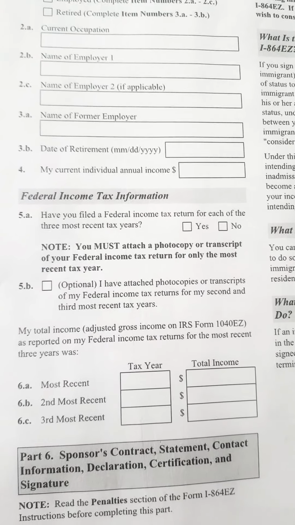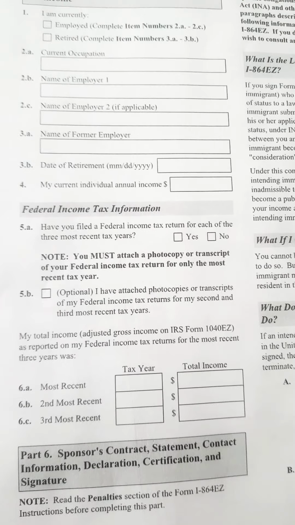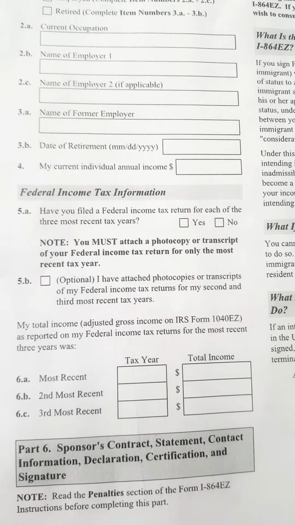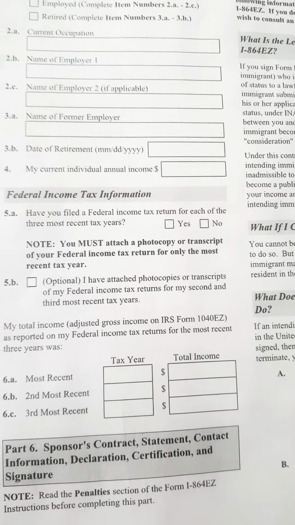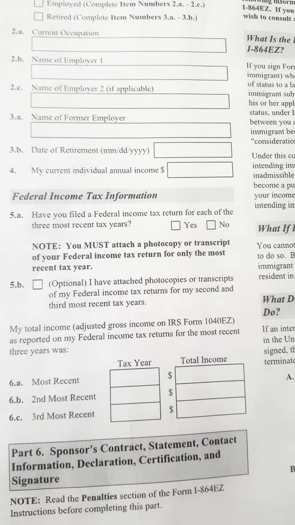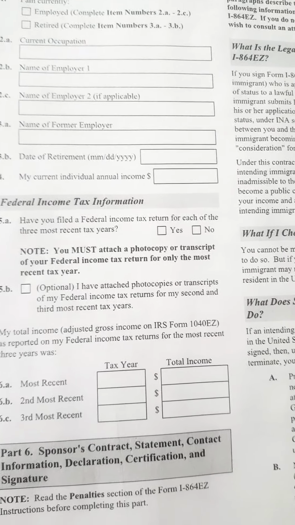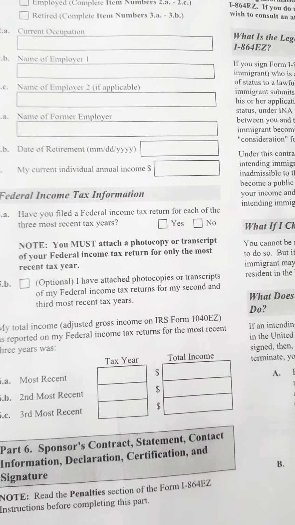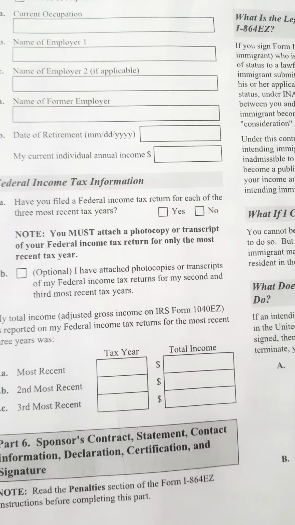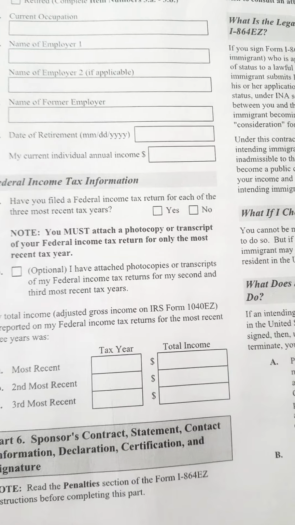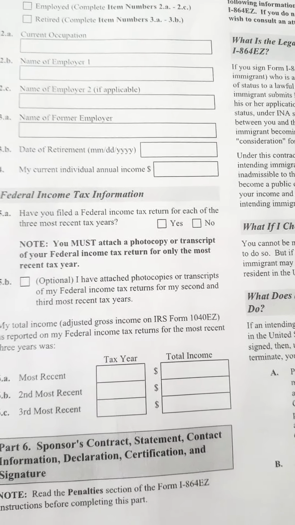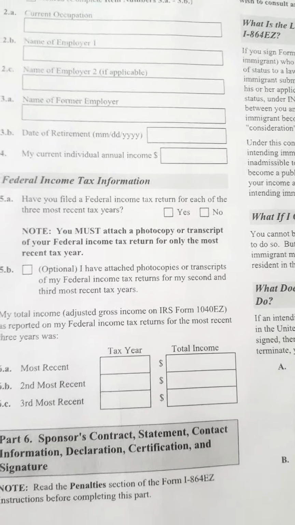Then number 4, it says my current individual annual income. That means they need your current annual income of the year, the most recent one. You put the income in the box.